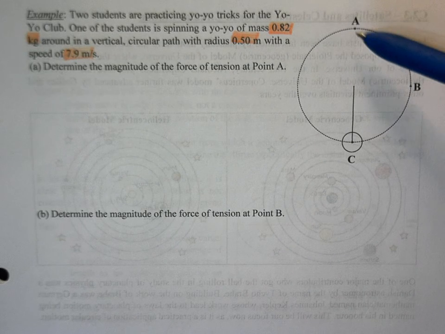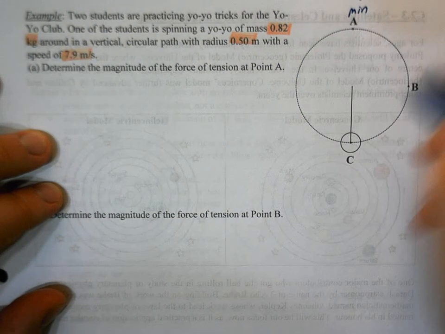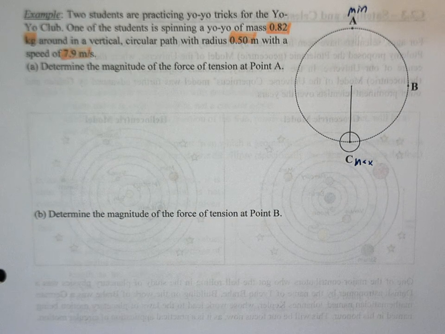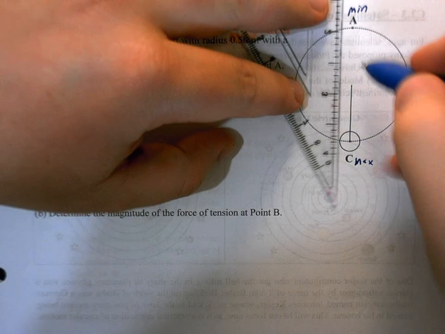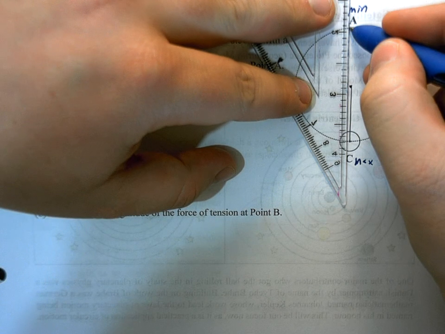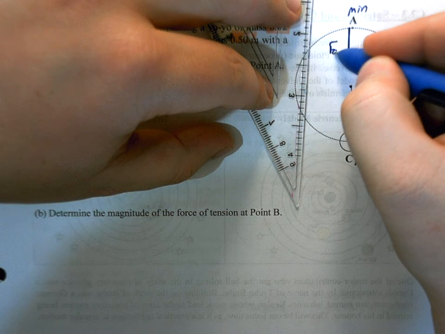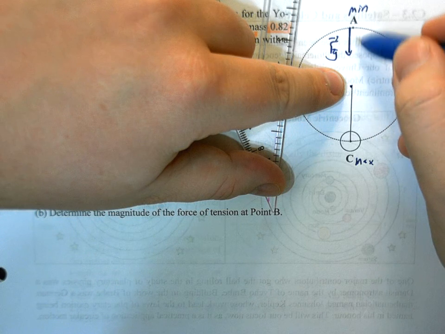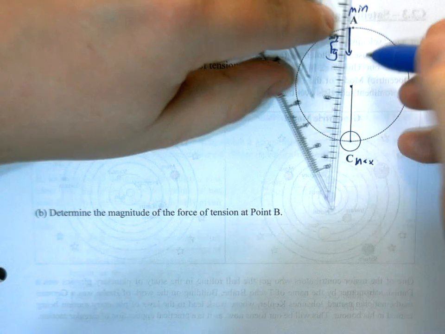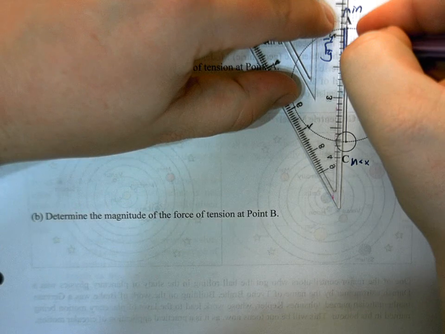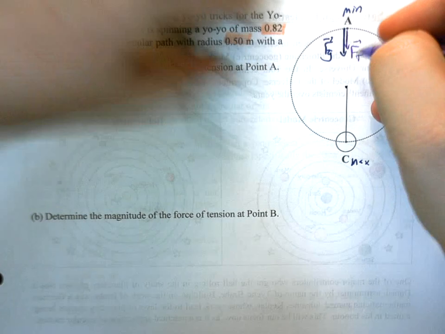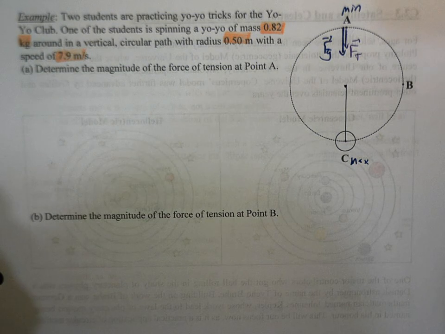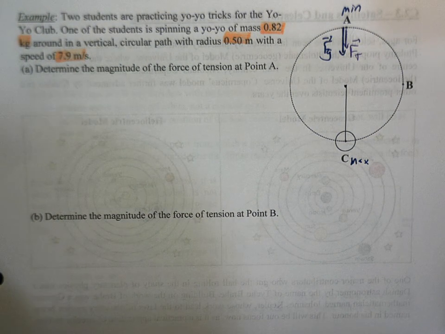We expect that at the top is going to be the minimum, and at the bottom we're going to have a maximum. But let's have a look. At the top of the vertical circle, so again, here's my center, we still have a force of gravity going down. And if we're at A, the string is going to be along here. We're also going to have a force of tension pulling towards the center of that circle. So keep in mind, for objects on a string, tension's always towards the center of the circle.